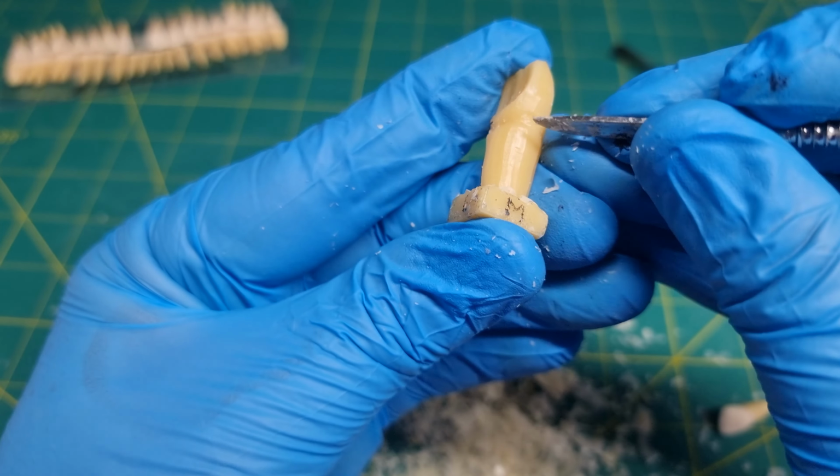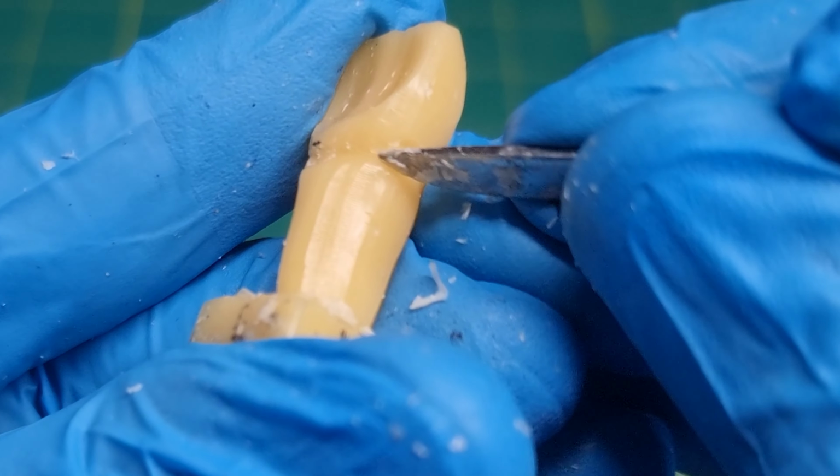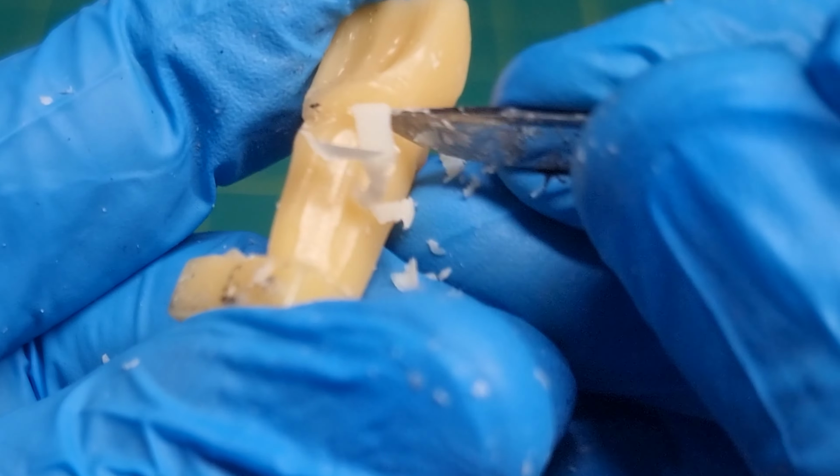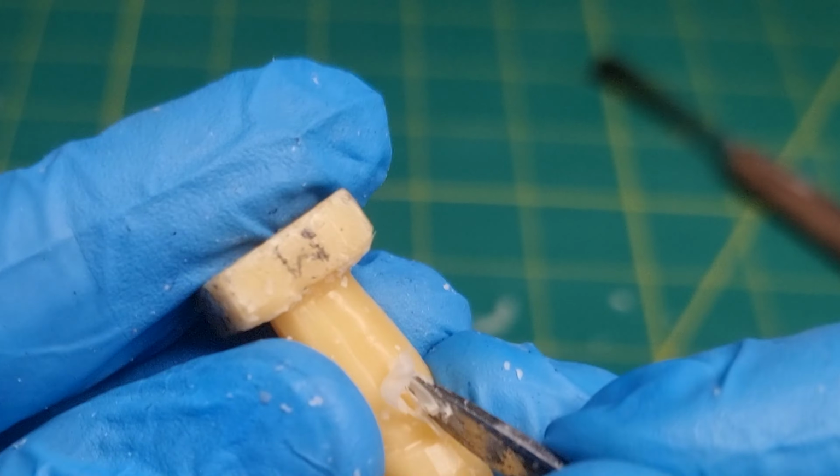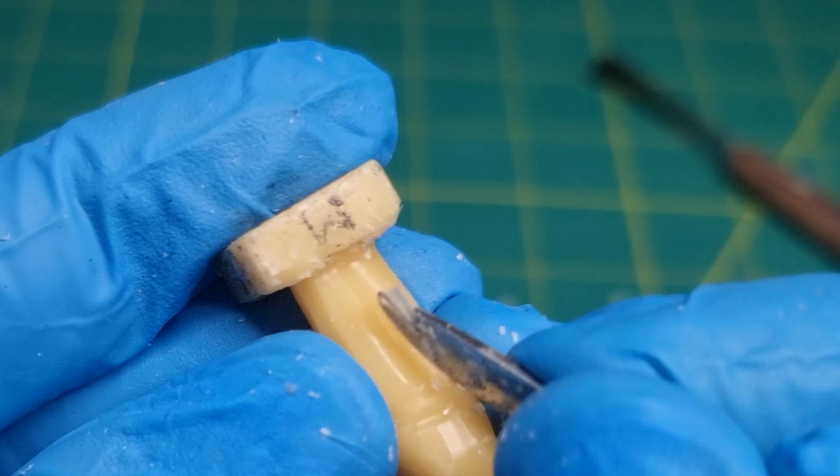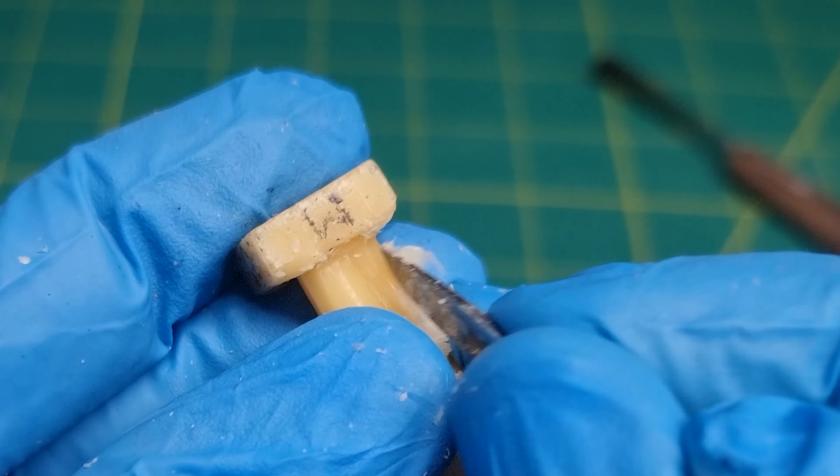Next, mark the curvature line from the cervix toward the crown at the vertical line. This will represent the cemento-enamel junction. Here, you just need to create a single depression on the root at the mesial aspect.